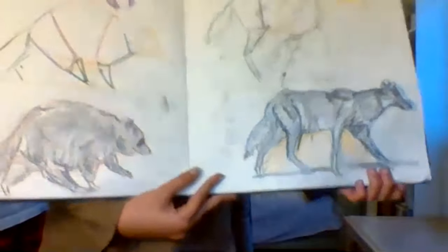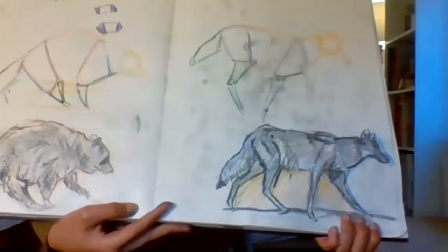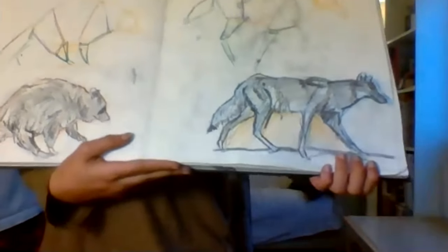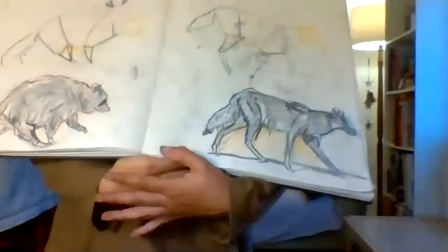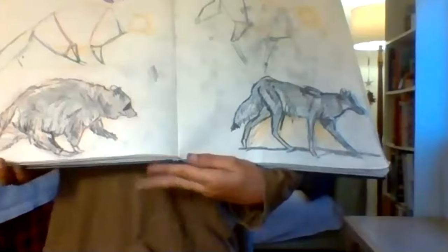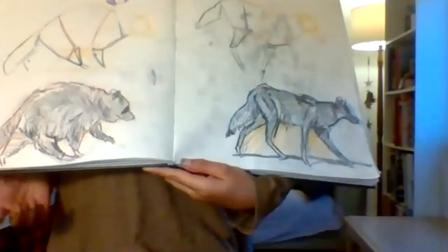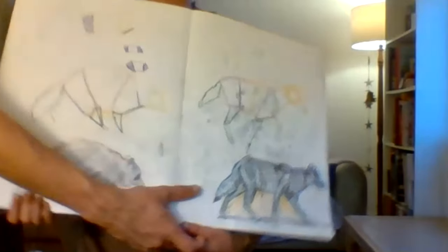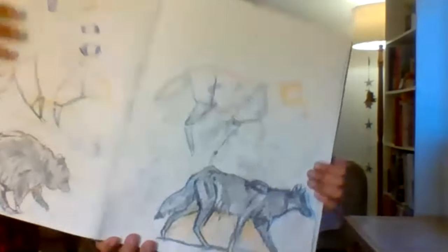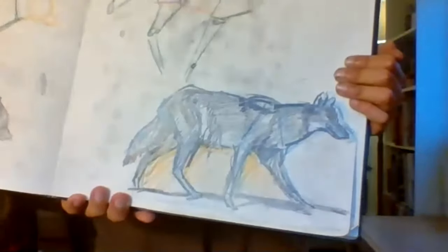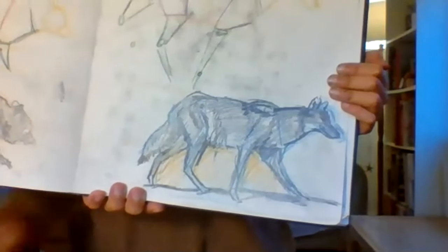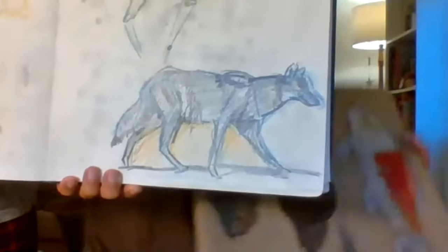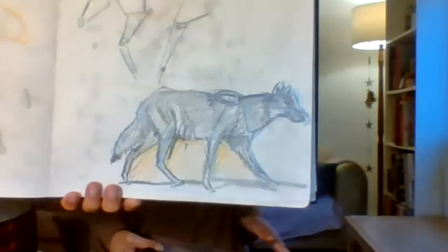I'm modifying mine while looking at your ideas here. I like how you're leaving pale areas in there, those lights. Oh, that's fun. And also to accentuate those negative spaces with some color.